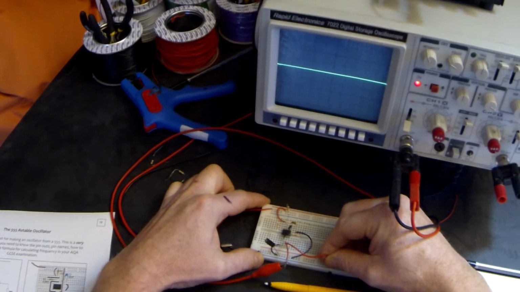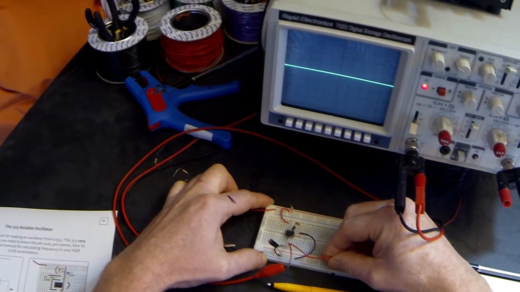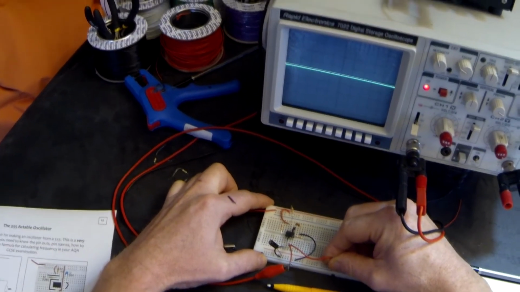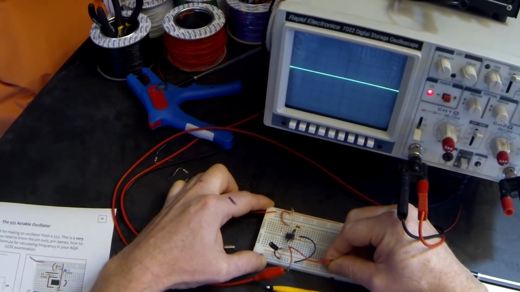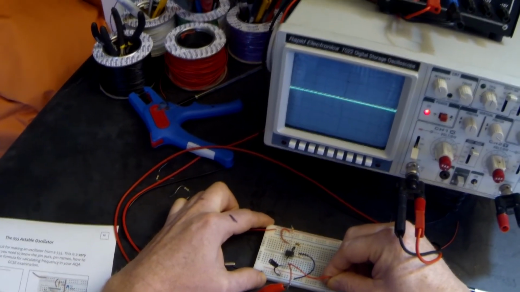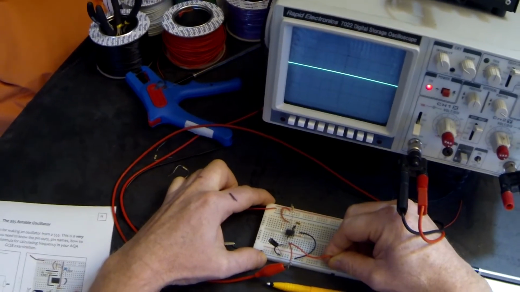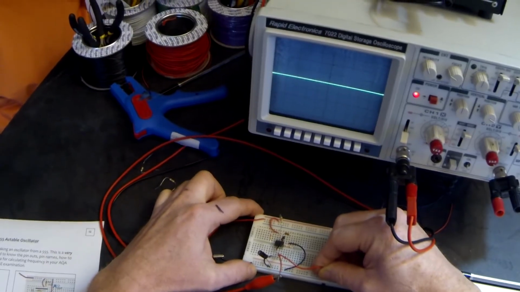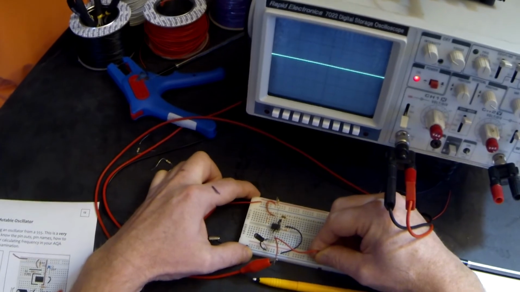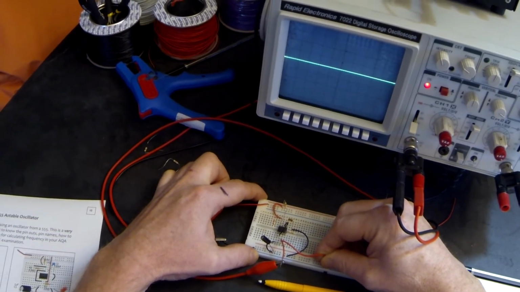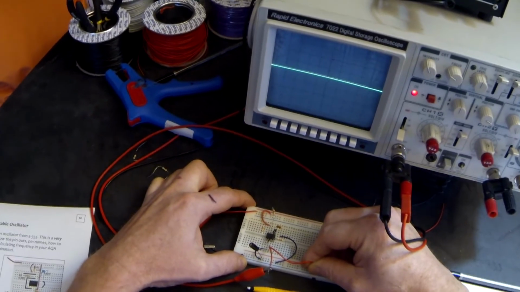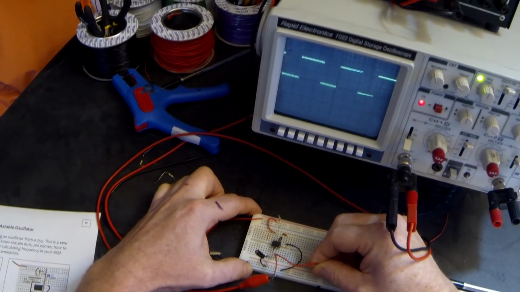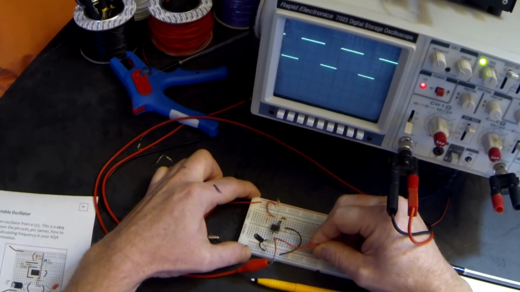This is our reset pin. So when the reset is high, it is not being used. But when we connect the reset low, that is when we are resetting the circuit and the output of a 555 Astable stops oscillating. If I connect this back up to high, in fact, as I remove it from 0 volts, you can see that it already starts oscillating again.